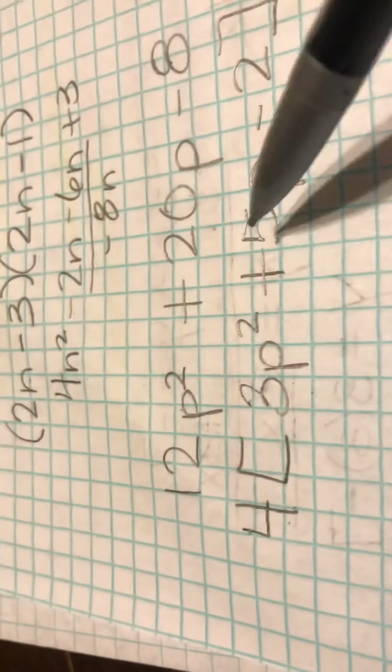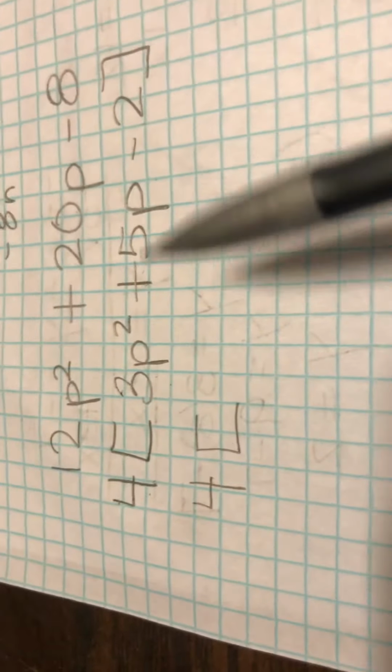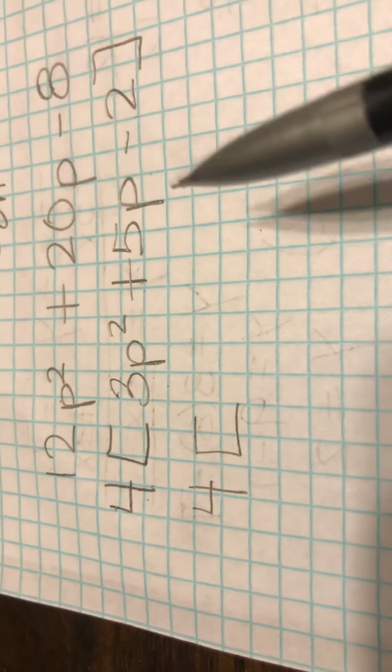Okay? So now I can go ahead and factor this. All my 4 is going to do is just stay along for the ride. We're not going to do anything else with it. This is a positive. This is a negative. So I know that I have a negative and a positive, so I'm going to use the difference. And I need a difference of 5.